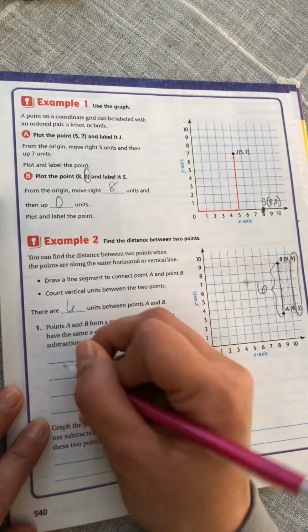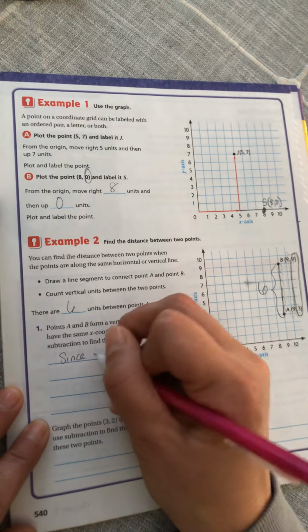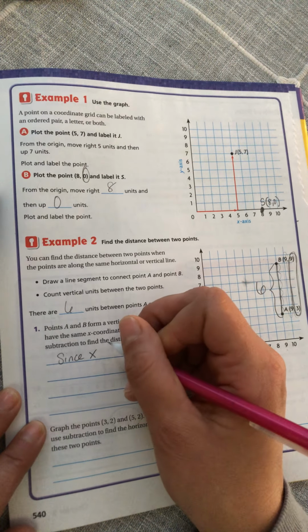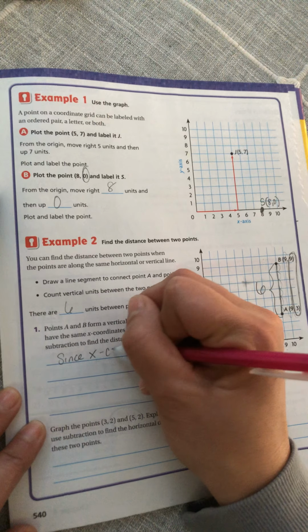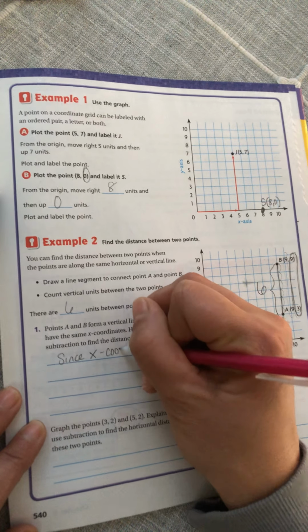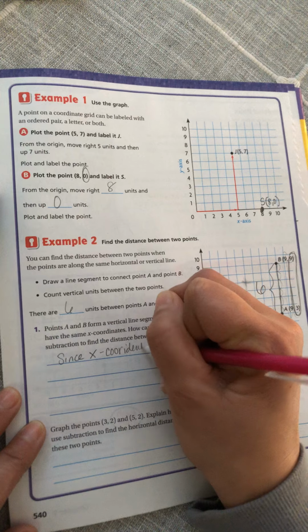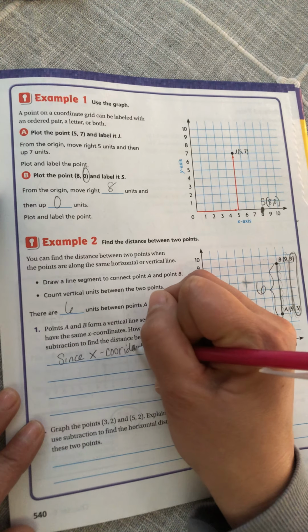All right, so since the X coordinate is the same, you don't do anything, right?